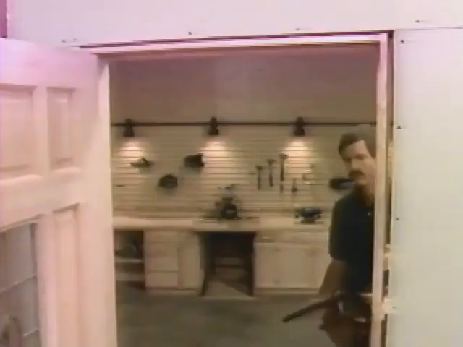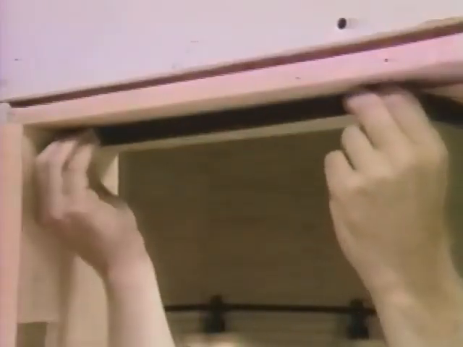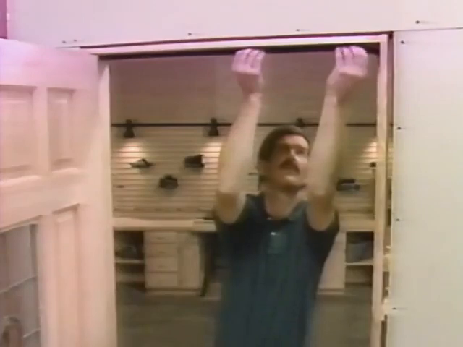And now we'll install the weather stripping for the door. The weather stripping supplied with this jamb fits into the pre-routed grooves, like so. To allow for thicker weather stripping, it's possible to bevel cut the sides of the door, like you saw us do the bottom.